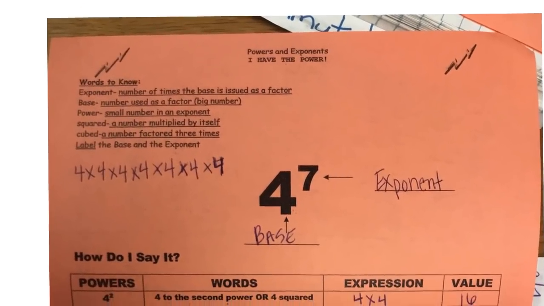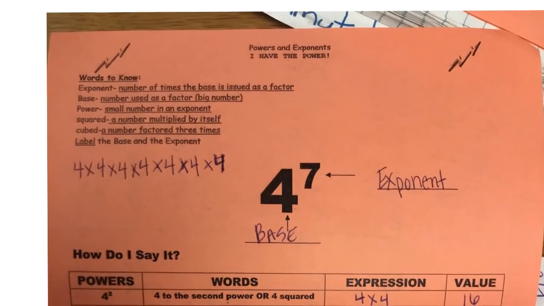We're just going to go in and fill in a few things. The first thing that you need to fill in is our vocabulary. We already used that word base. Base is like a normal regular number. Okay, it's just the whole 4. But then the exponent is this, it's like a tiny little number above it. It's always a little bit smaller. That's my exponent. So this one would be called 4 to the 7th power.